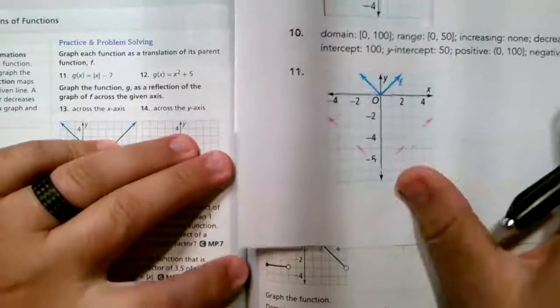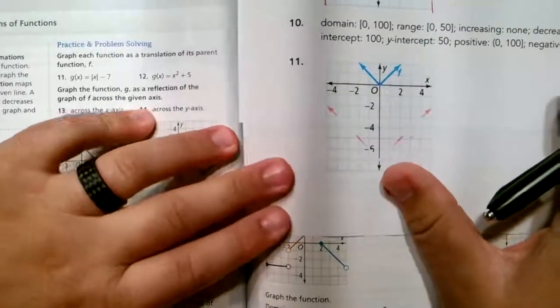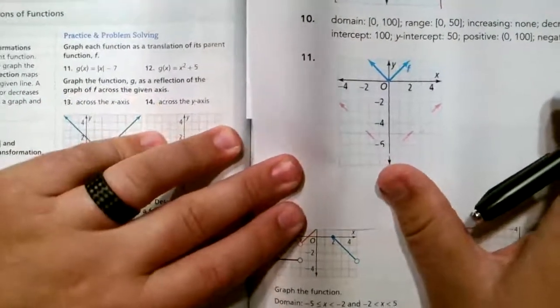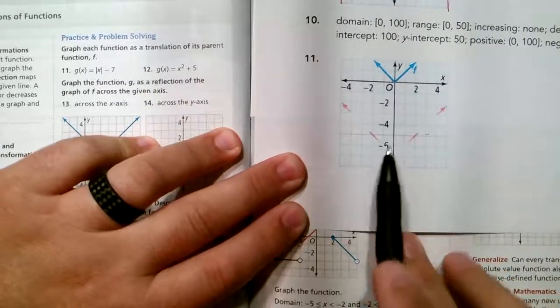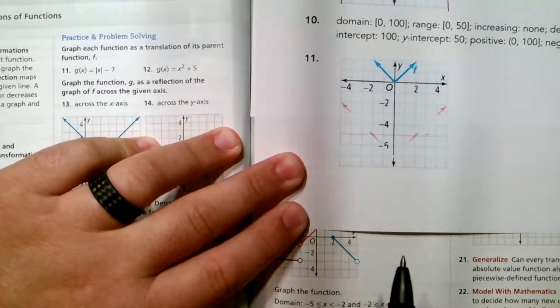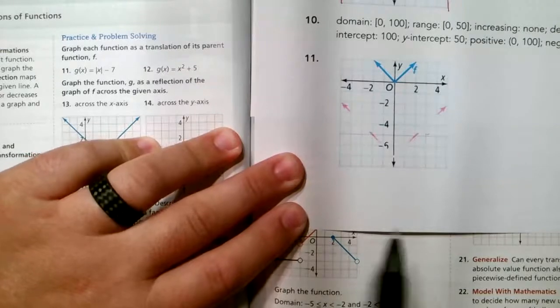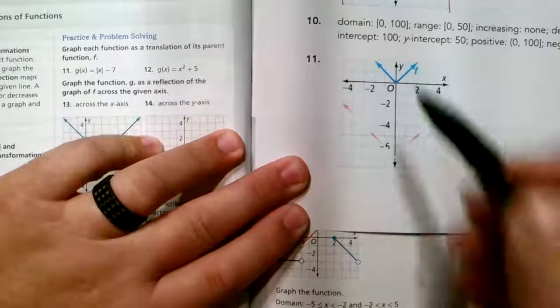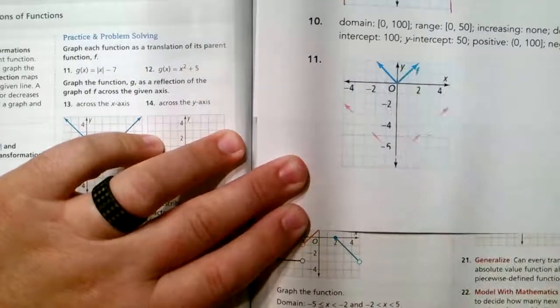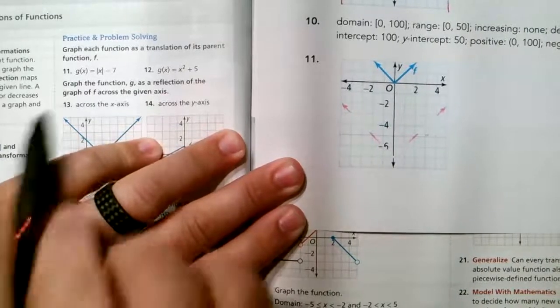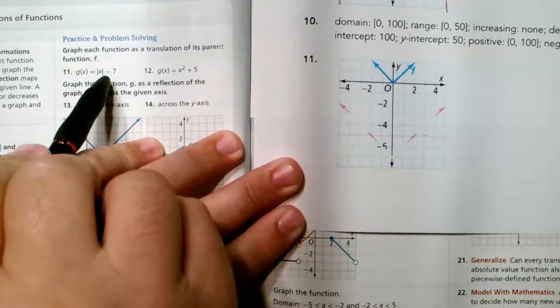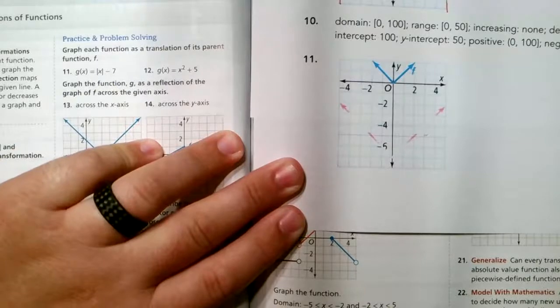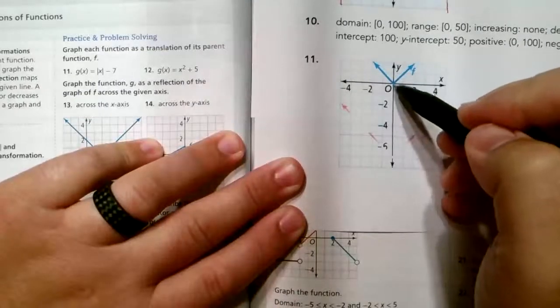So for something like this, g of x is the absolute value of x. So this is number 11. And just for the sake of time and ease, I'm just going to use these graphs that are from that key in Canvas.